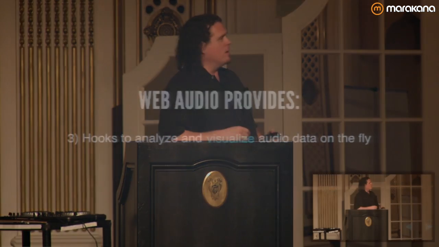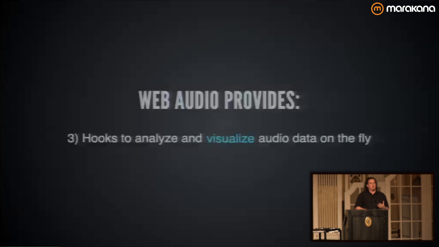So you don't have to worry about it on your main UI thread. And if you have some bit of JavaScript that takes 100 milliseconds to run, it actually doesn't glitch your audio because your audio is happening on a separate thread. And then finally, the Web Audio API provides hooks to analyze and kind of visualize audio data on the fly.